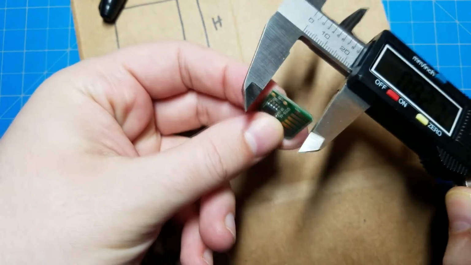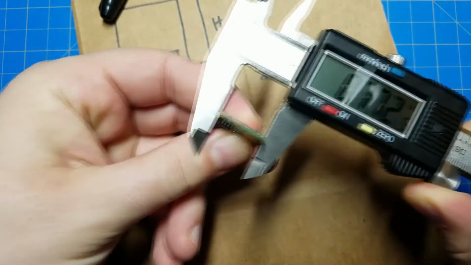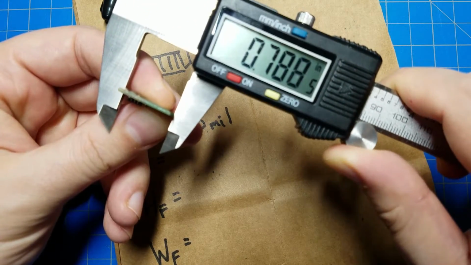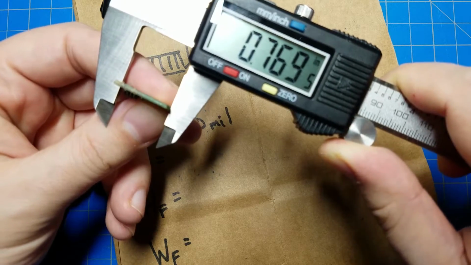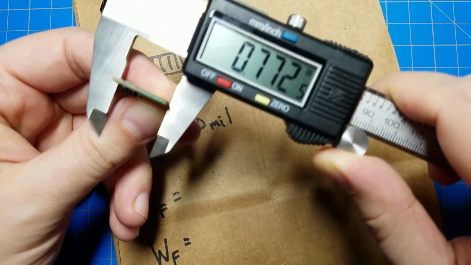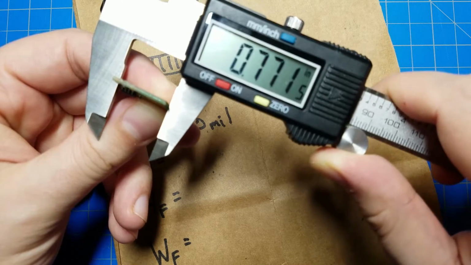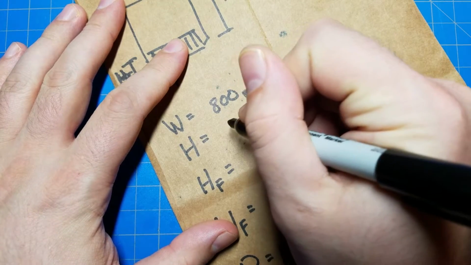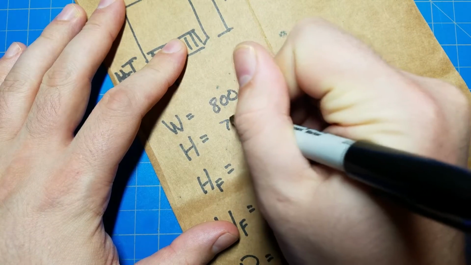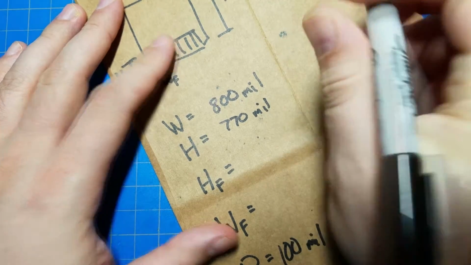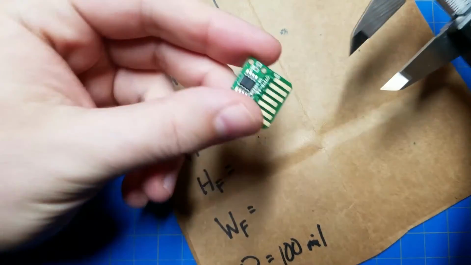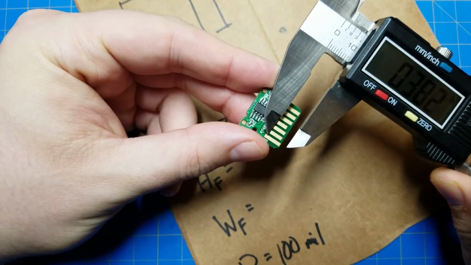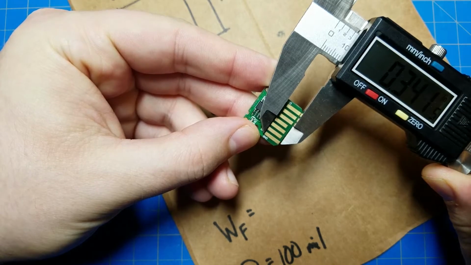We have a height of, I'm going to call that 775 mil maybe, or 770. We can call that 770, 775, something around that. Now the fingers. Now if we notice, there's multiple different heights here. So I'm going to start with trying to get the largest one here, which is that ground pin.